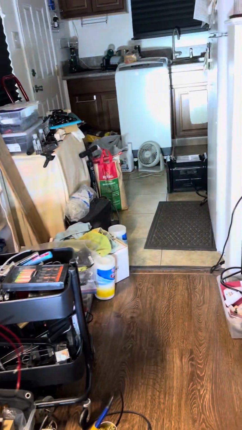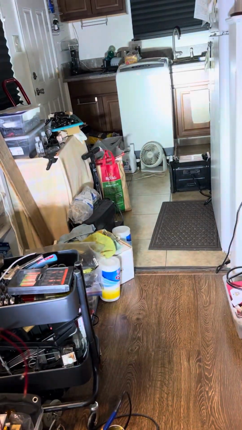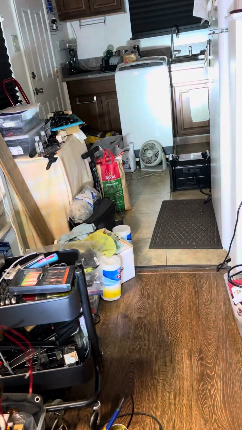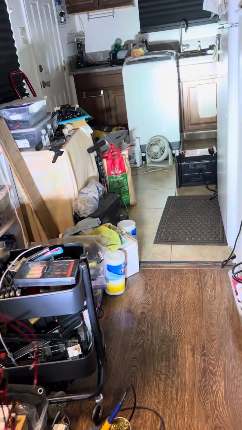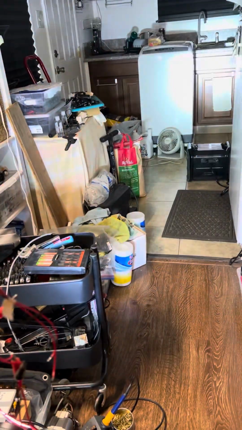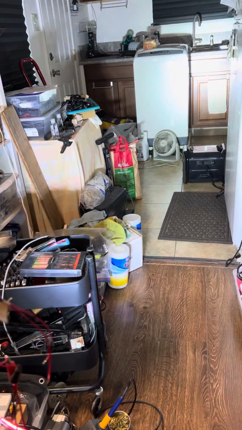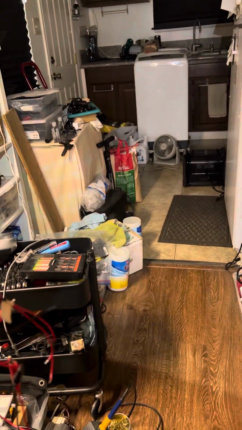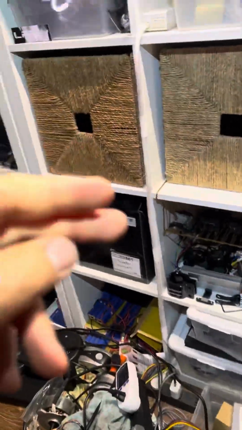Watch. Low beam, flashing, high beam, low beam, flashing, high beam, low beam, flashing, high beam. I don't know if you could see that on camera because the camera will adjust automatically, but it's consistently working every single time.